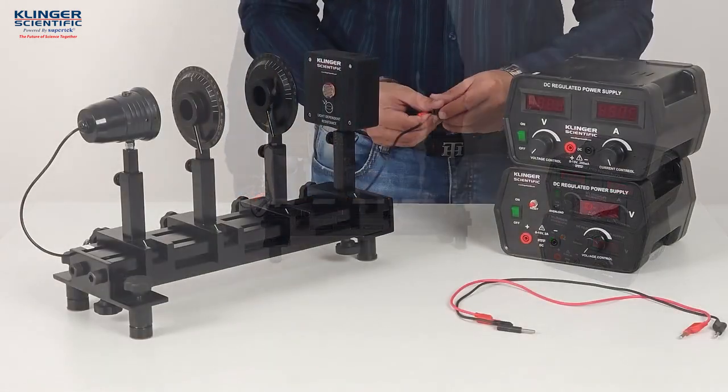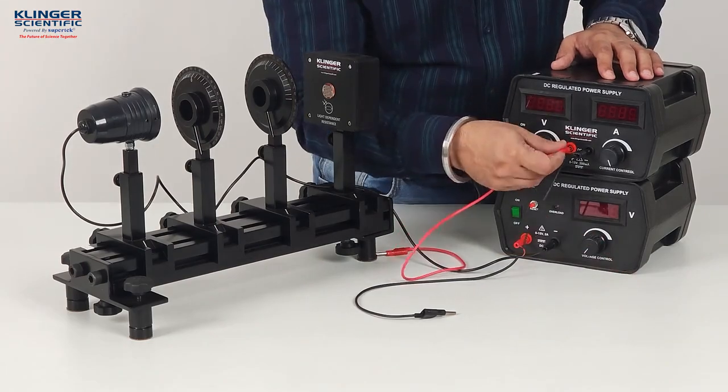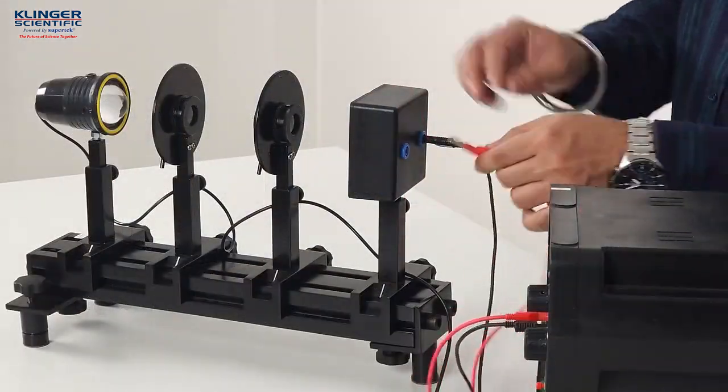Powering up the light source: connect it to a 12-volt DC power supply and switch it on. Switch on the power supply connected to the LDR.